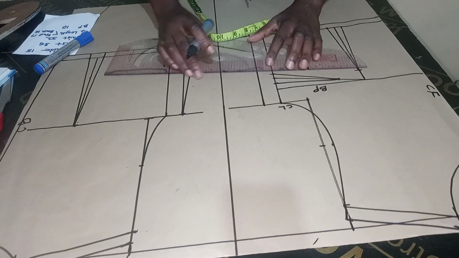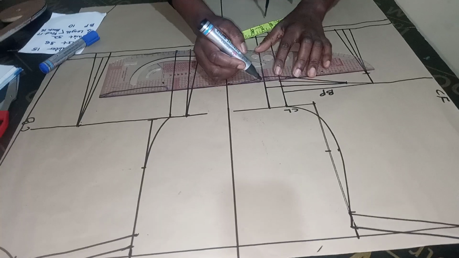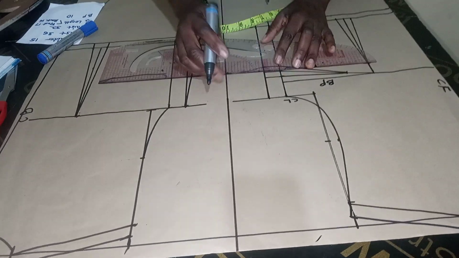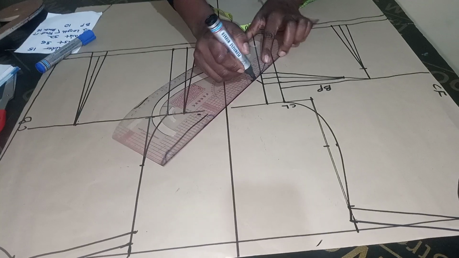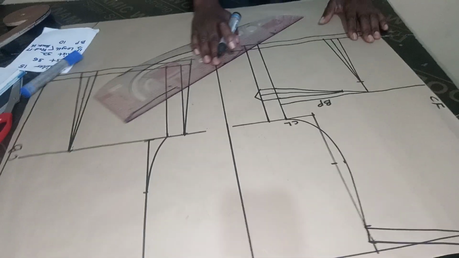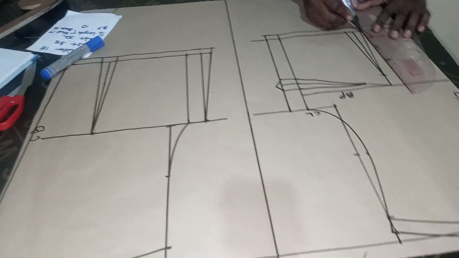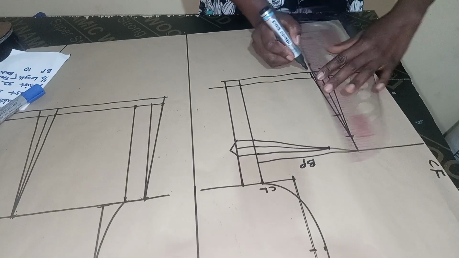Then now we can elongate our darts. And it's always safer to have extra when you are elongating the darts, so that there will not be shortfall in fabric by the time you cut out and you are sewing.